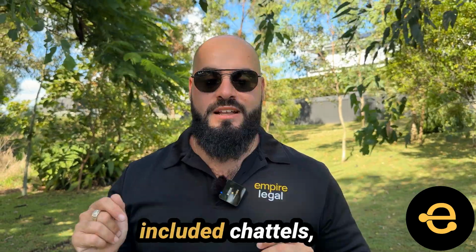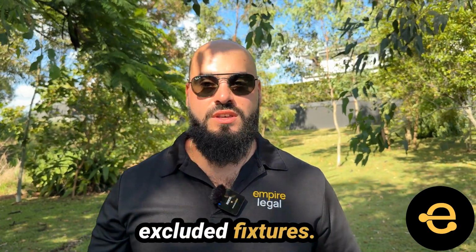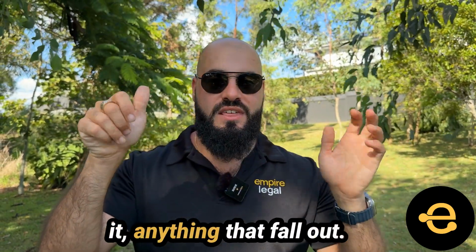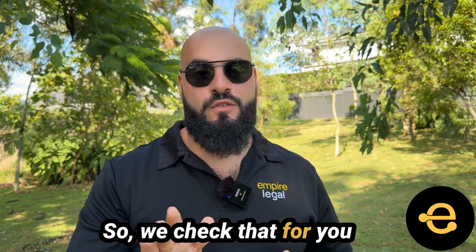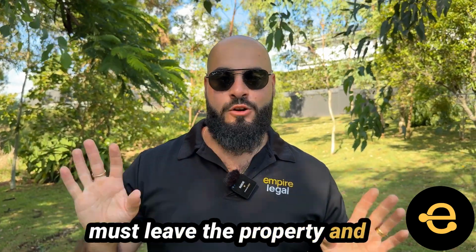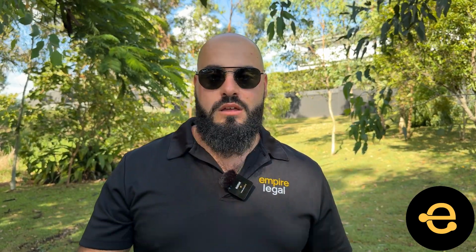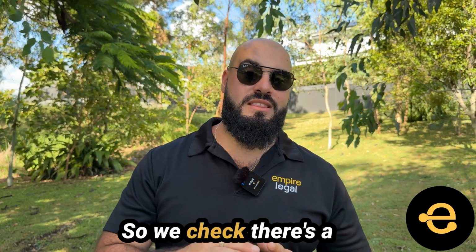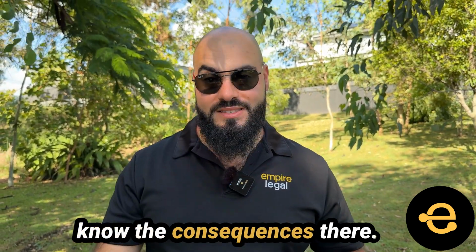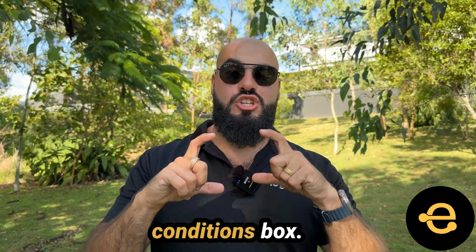Next section we check, included chattels, excluded fixtures. So chattels are, if you were to turn the house upside down and shake it, anything that falls out. So we check that for you and advise what's there. If it's blank, all the chattels must leave the property and all the fixtures must stay. Next section, pool safety. So we check there's a compliant pool safety certificate, and if not, let you know the consequences there. Then there's a special conditions box.